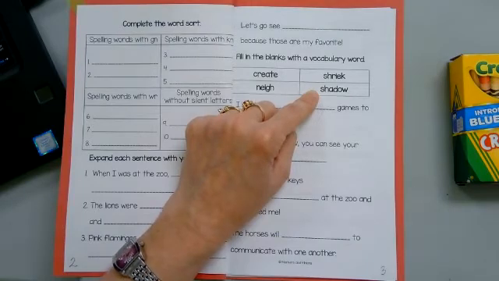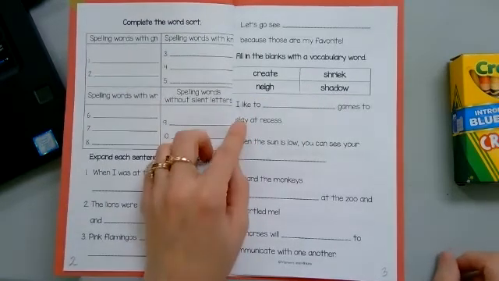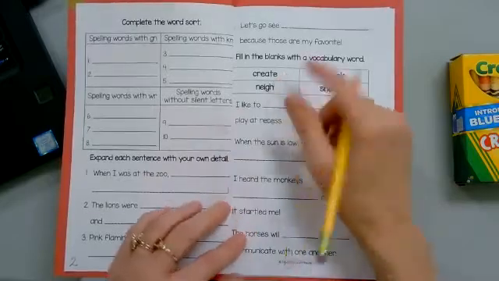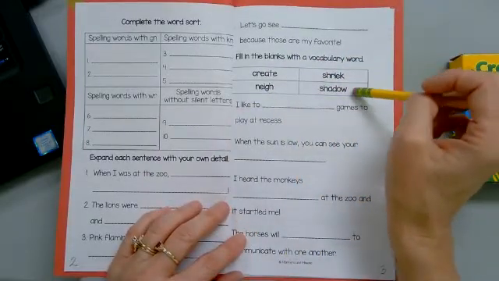Also, class, in the daytime when we go outside, depending on where the sun is, if you look at the ground, you're going to see the shadow casted from your body as a result of the sun. Depending on where the sun is in the sky, your shadows do move. So with that said, remember your vocabulary words are create, neigh, shriek, shadow.